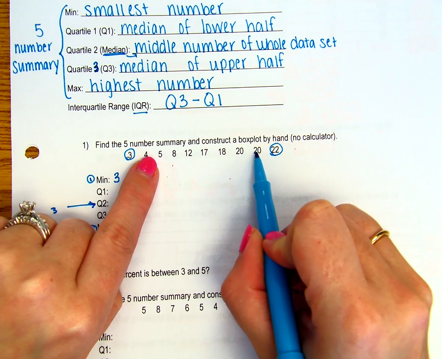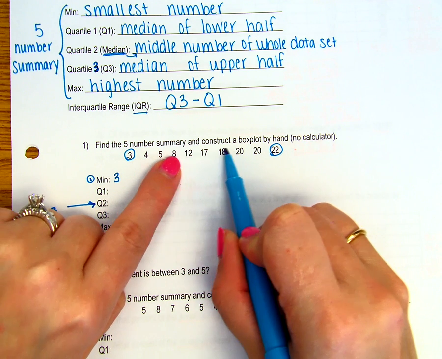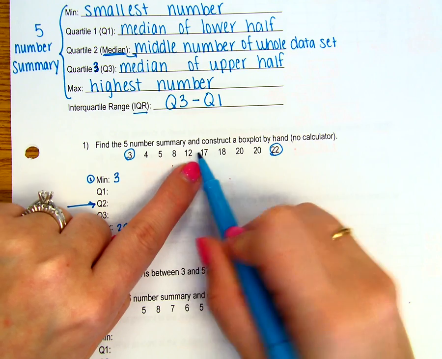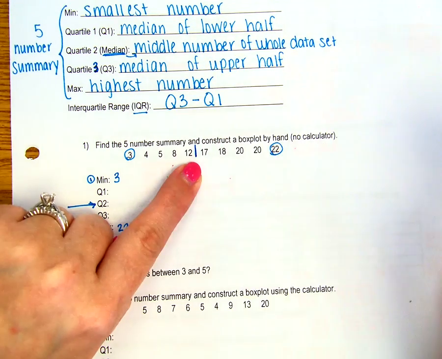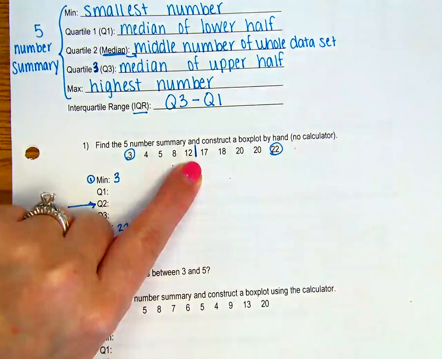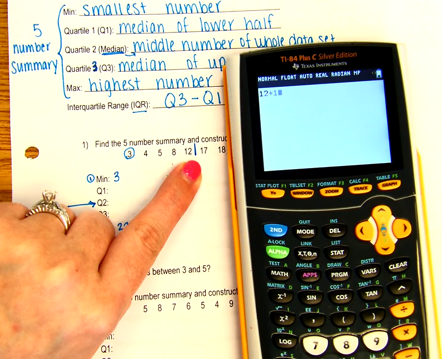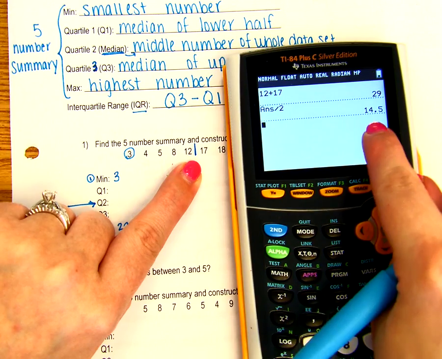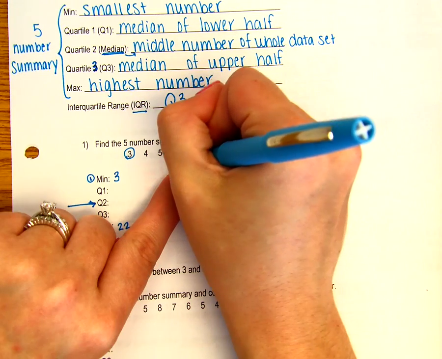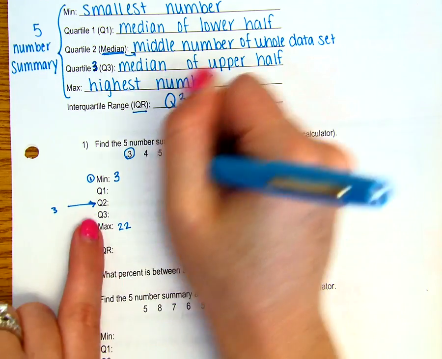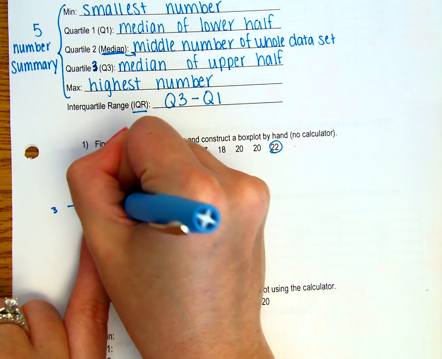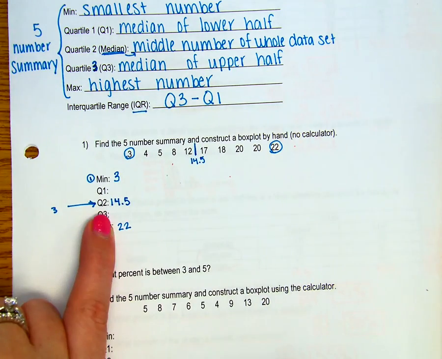So we're going to go in, and we can see that it's in between 12 and 17. So we take out our calculator. 12 plus 17 divided by 2 gives us 14.5. So our median, our quartile 2, is 14.5.